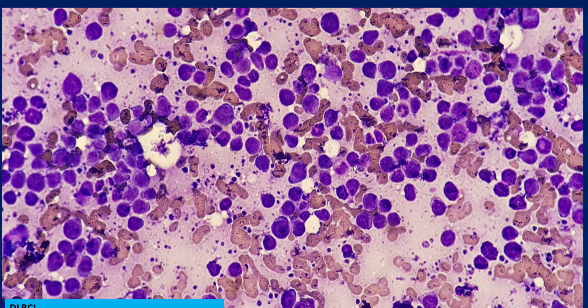This is a diffuse large B-cell lymphoma. No problem here. Large cells, pretty monotonous population. Diffuse large, you do run some immunos, which confirm your diagnosis. It could be any other lymphoma too, but I'm showing you a case which turned out to be a diffuse large B-cell lymphoma on immuno and later on histopathology.